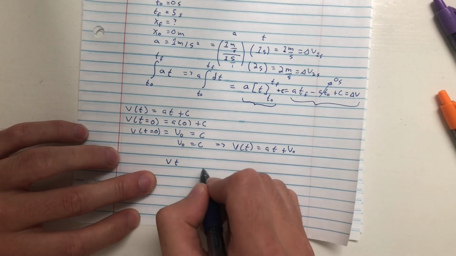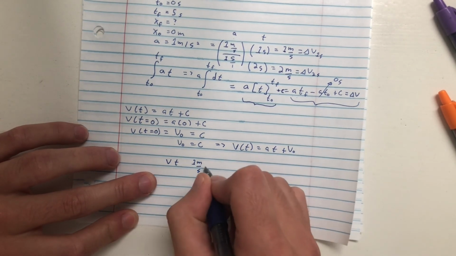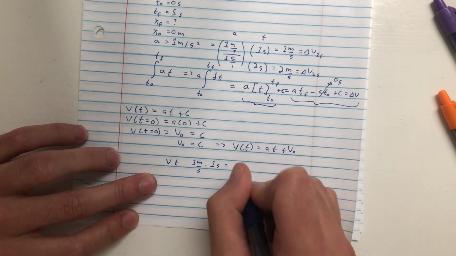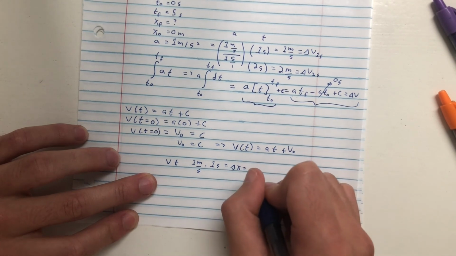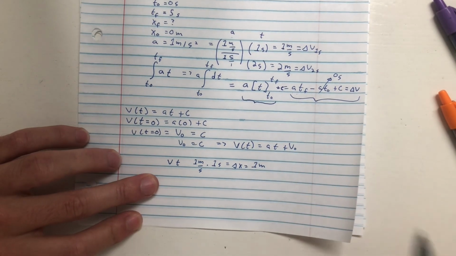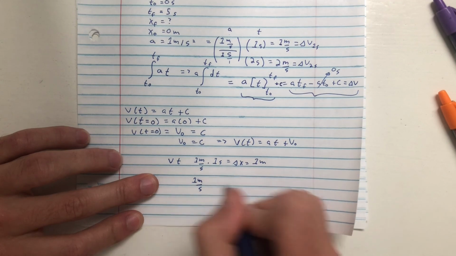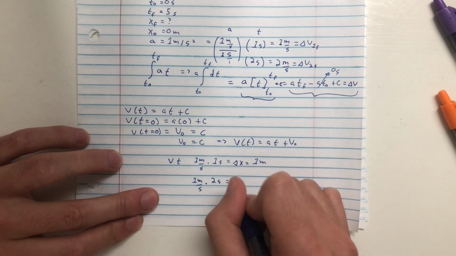So let's say if our velocity was 1 meter per second, and we did that for 1 second, what would our change in position be? Delta x. It was 1 meter. What if our velocity was, let's just say, 1 meter per second, but we did that for 2 seconds? What would our change in position be?